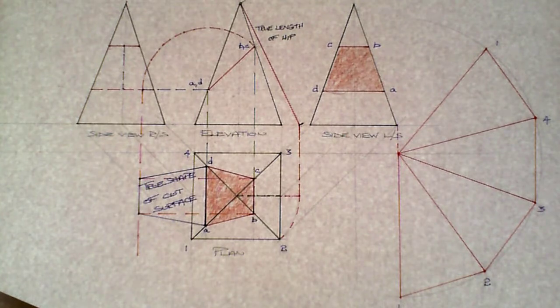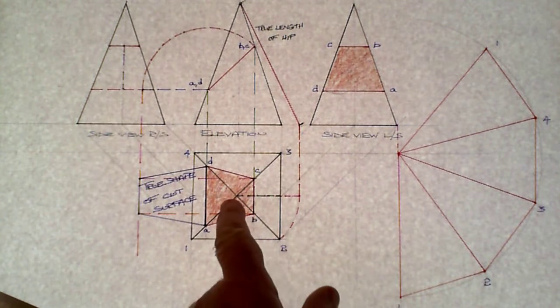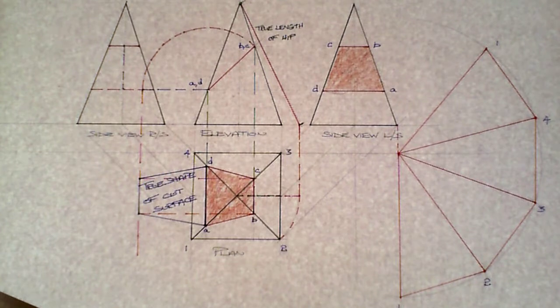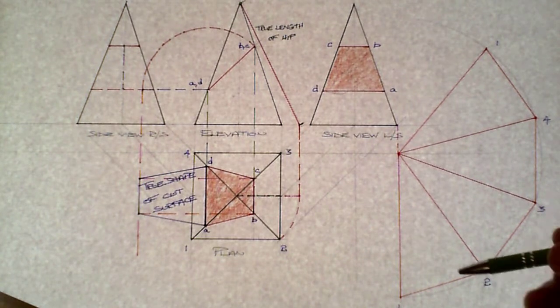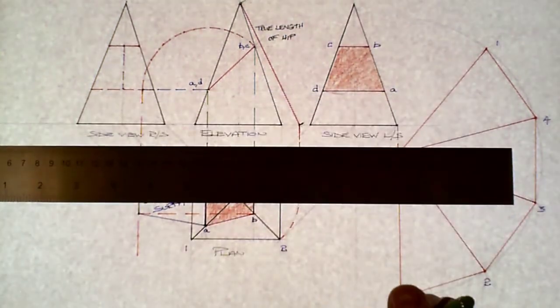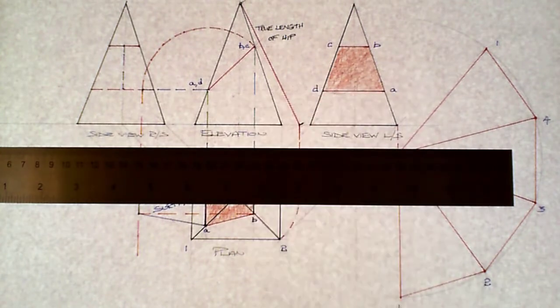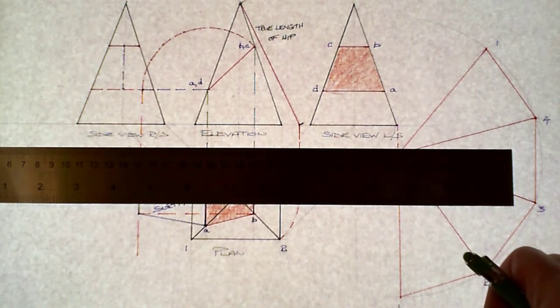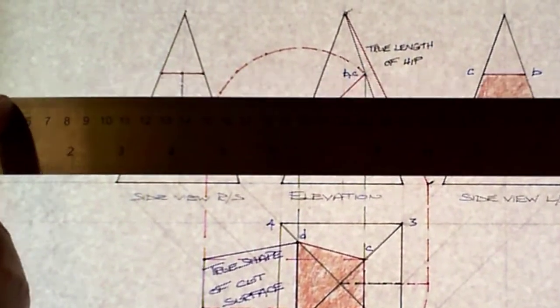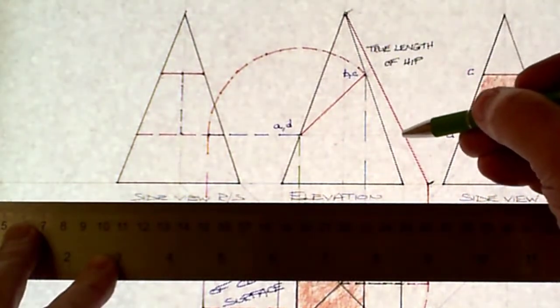So what I'm going to do now is establish how I impose the cut on this development of the sides. Again, if I go through the true shape line, this line here, and bring the points of the cut across, this here is the true length of this line.